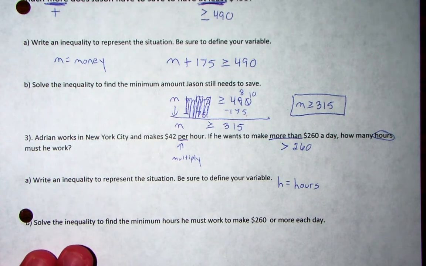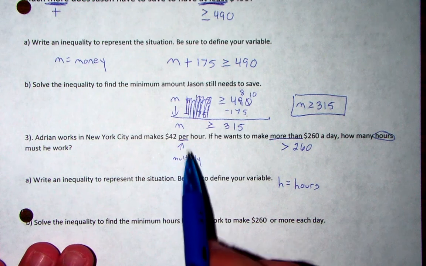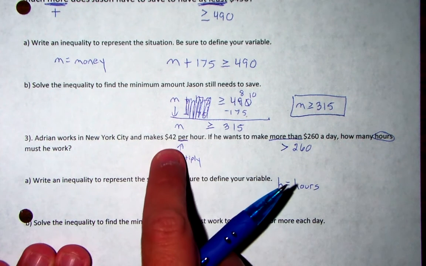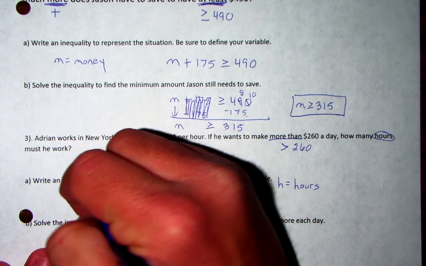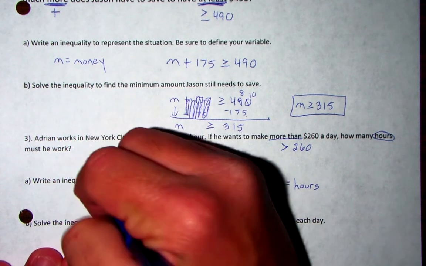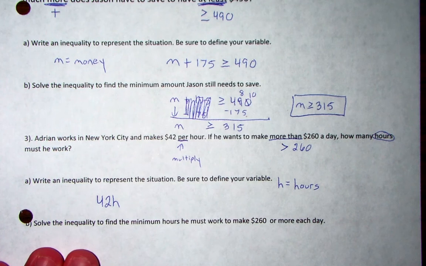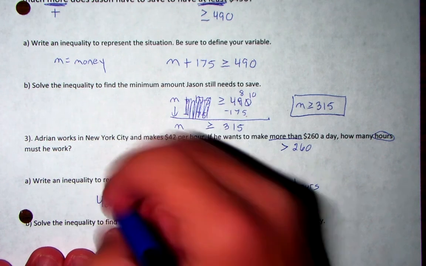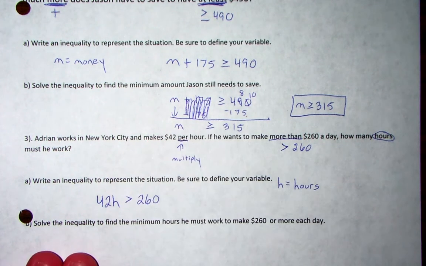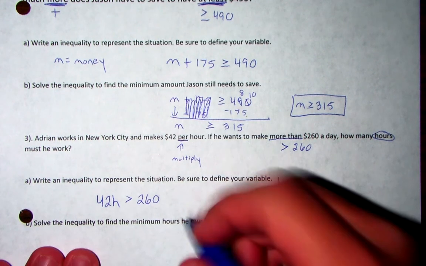Okay. Well, remember the word per means to multiply. How much money does he make per hour? Well, he makes $42 per hour. We're going to have to multiply that by the number of hours he works, and that will be greater than $260. Oh, inequality, let's solve it.